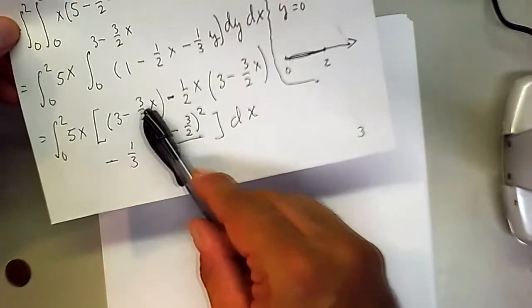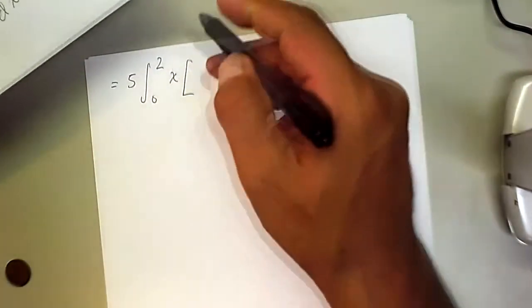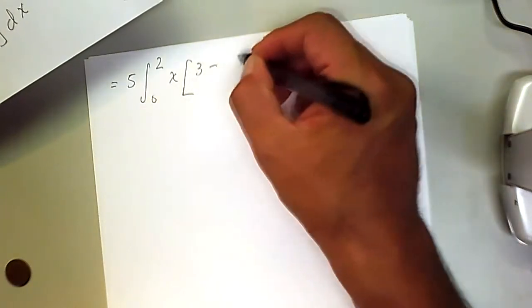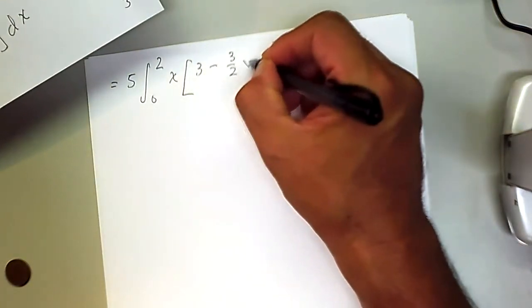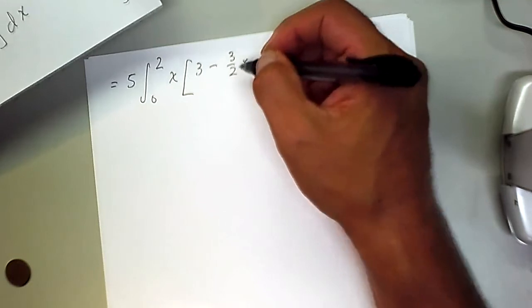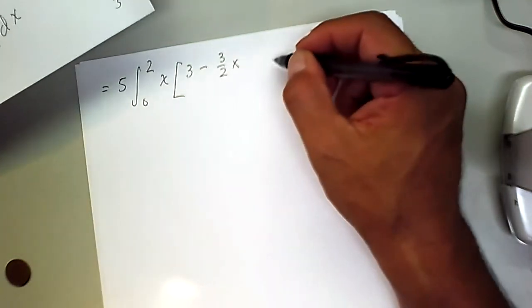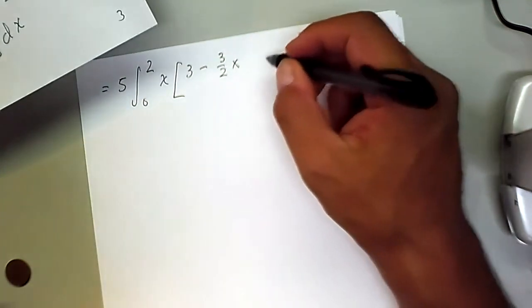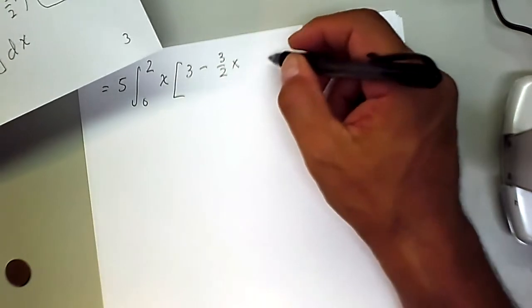And then 3 minus 3 over 2x. 3 minus 3 over 2. I don't mean disrespect when I say sin. I mean a mathematical sin, of course, not a real sin.